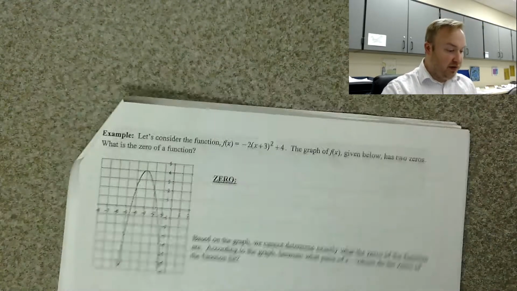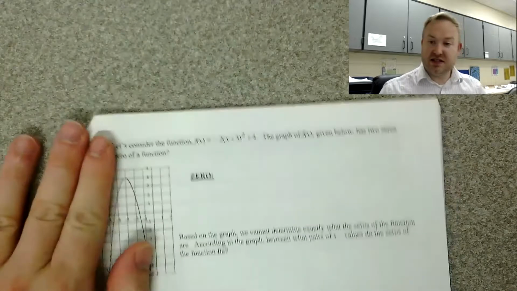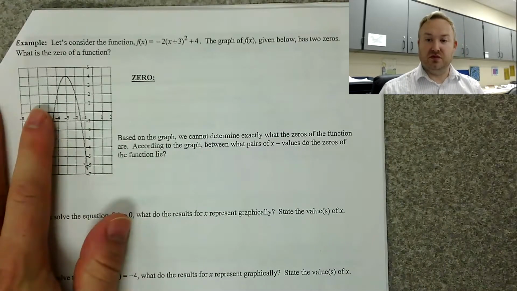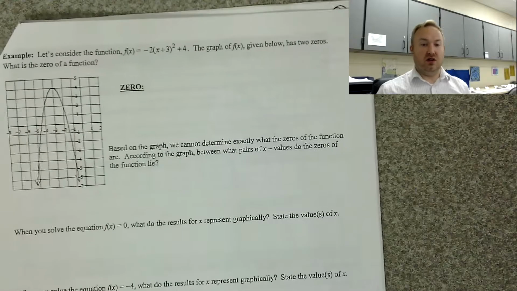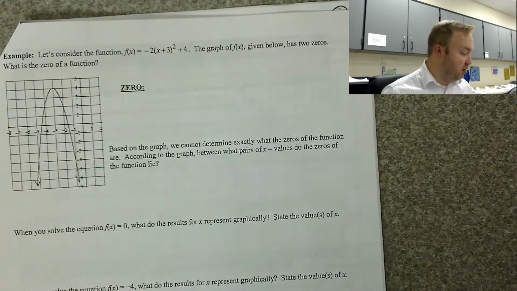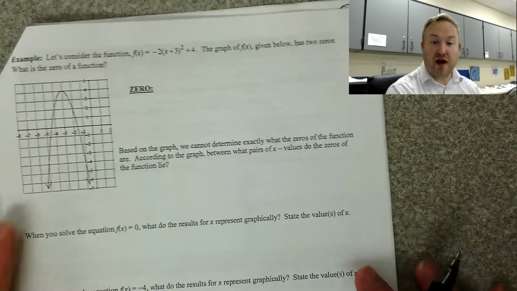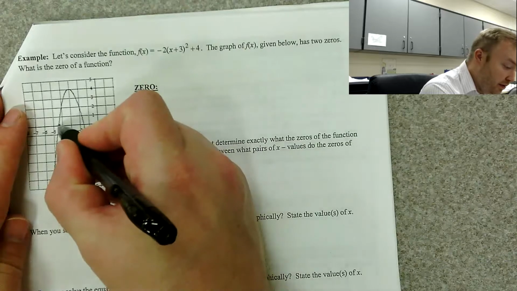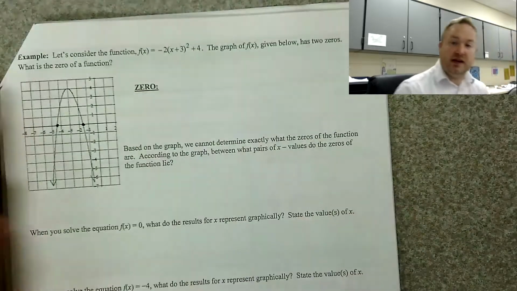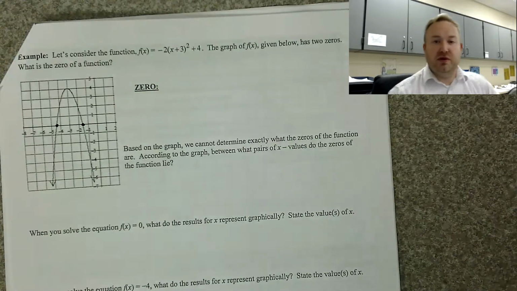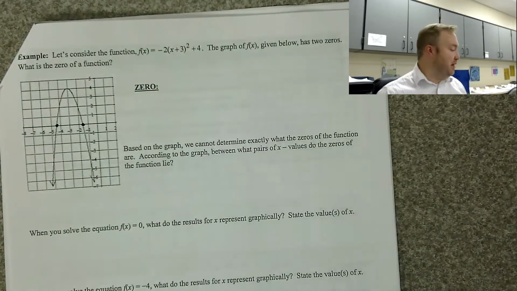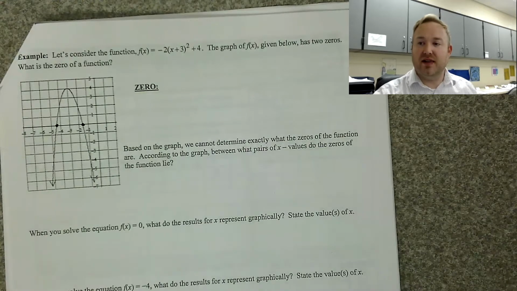Awesome. Okay, on the next page, it says, let's consider a function, and they give us an equation for it. The graph of f of x, given below, has 2 zeros. It says, what is the 0 of a function? Well, let me show you graphically, first of all. This point here and this point here are called zeros. Zeros are sometimes referred to as x-intercepts, but they're not exactly the same thing. I'm going to have to discuss that with you in class.